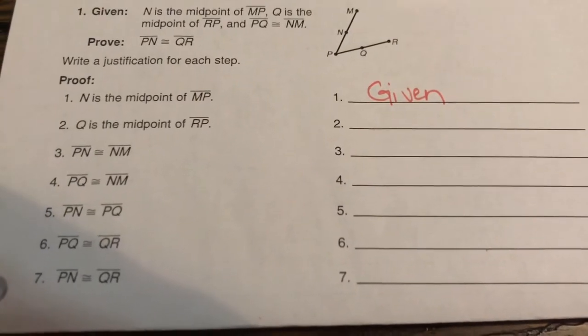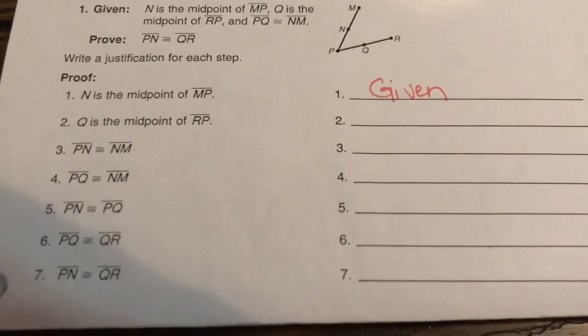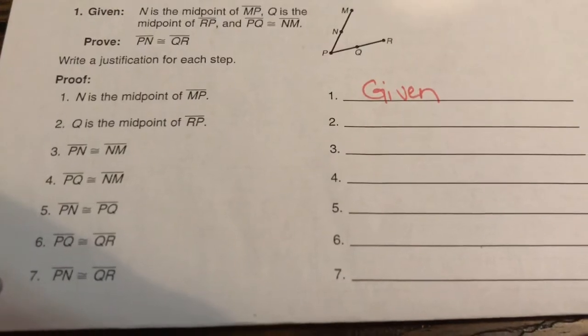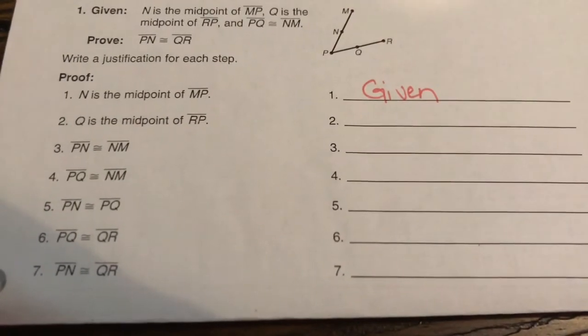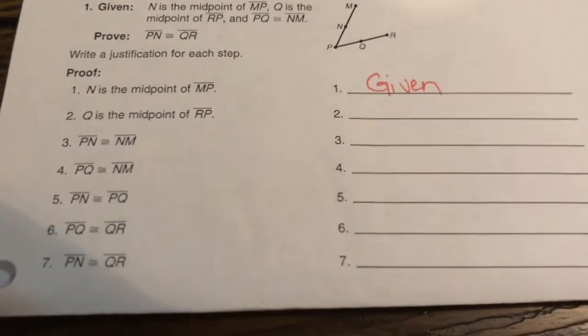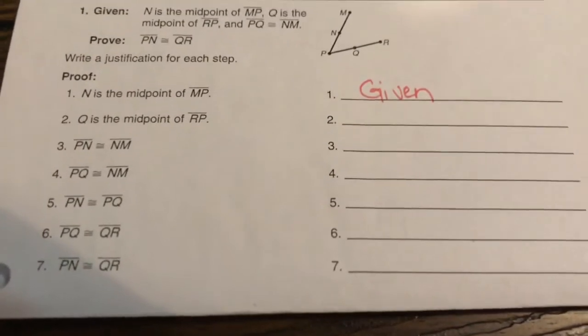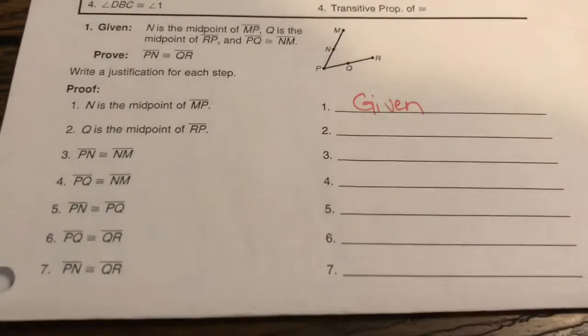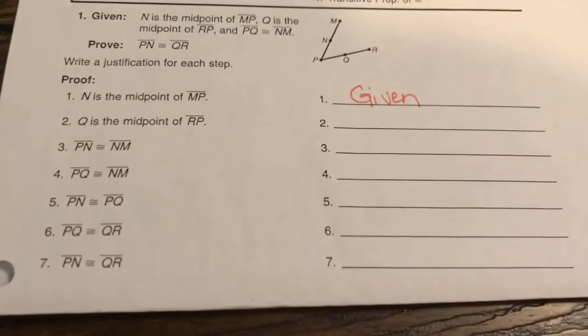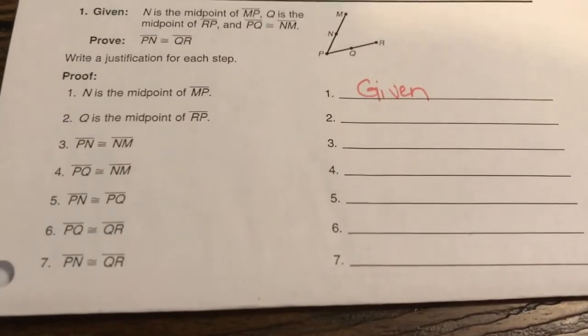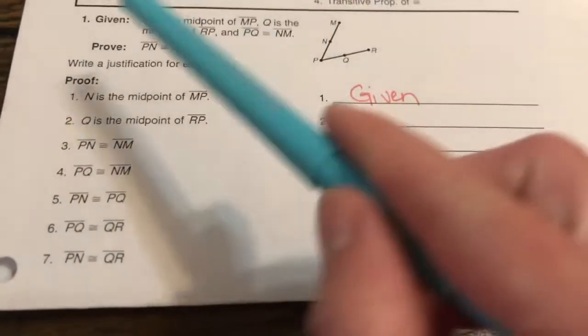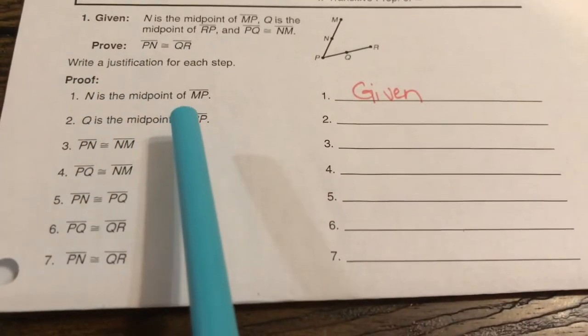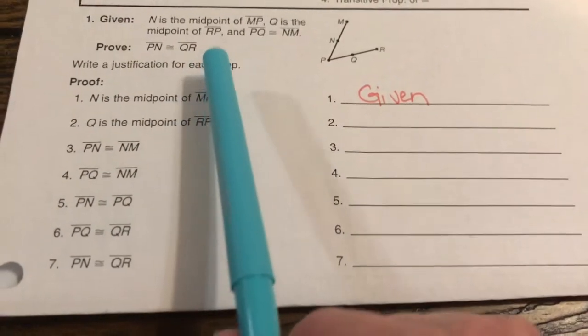All right, so we start with N is the midpoint of segment MP. That is given. It is listed up in the given information, so that's the reason. So if you ever don't know what to do, at least start with the given statements because those will be right. Okay, then it says Q is the midpoint of segment RP. Again, up there, given.